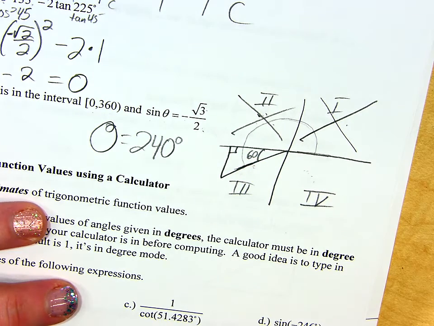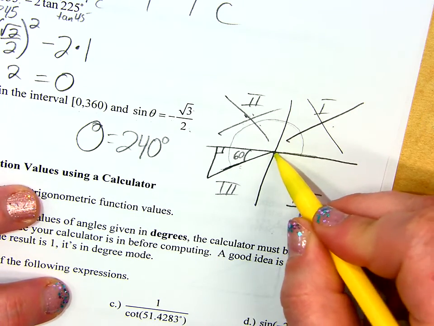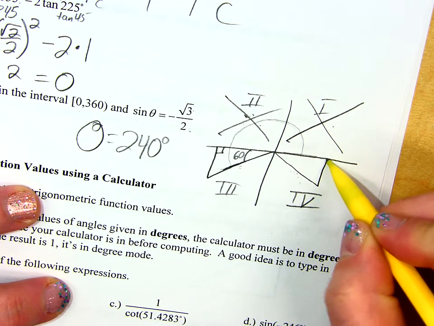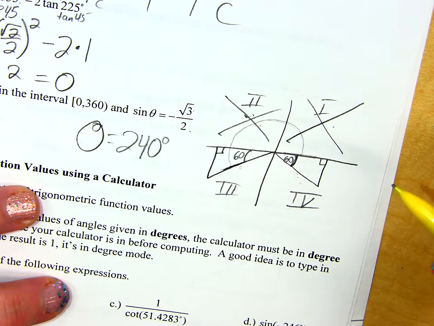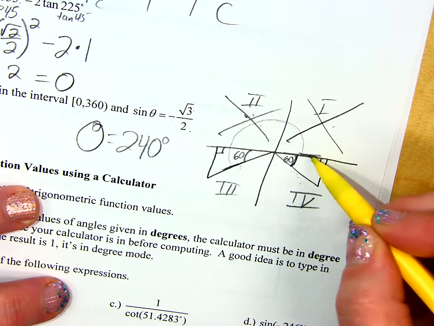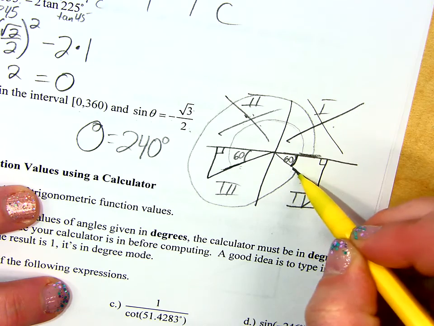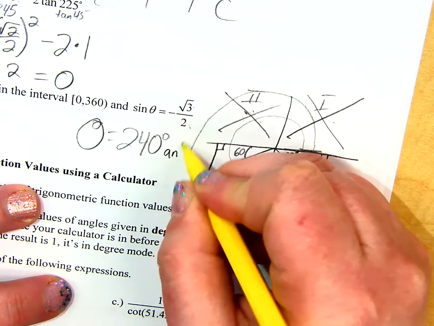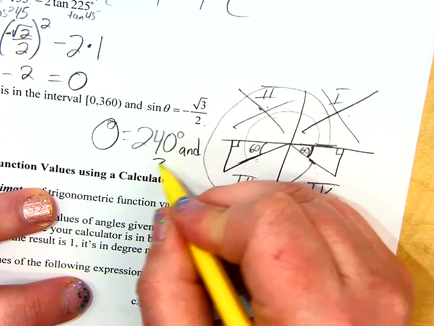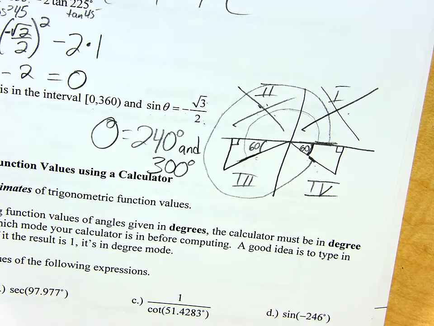Now that's not the only one though. There's someone over here. So if I drew my triangle in this quadrant, so if it landed here and I drew my perpendicular up to the x-axis and this was 60, well, what angle is that? So that angle would have to start here and go all the way around to here. Who is that? 300. Correct. So my answer in this case is 2 numbers. 240 degrees and 300 degrees. Does that kind of make sense?